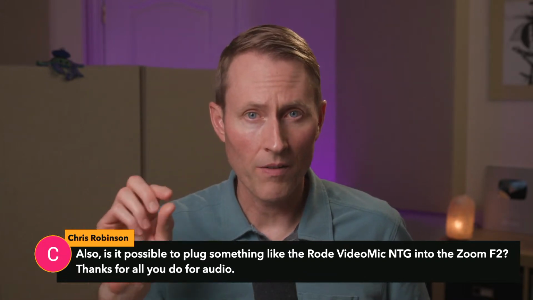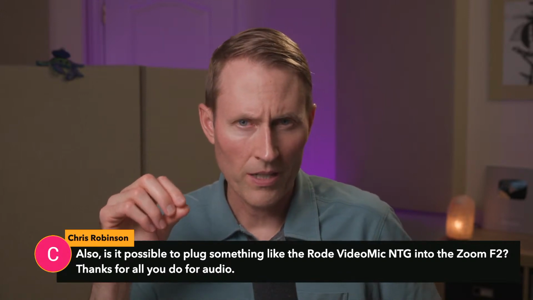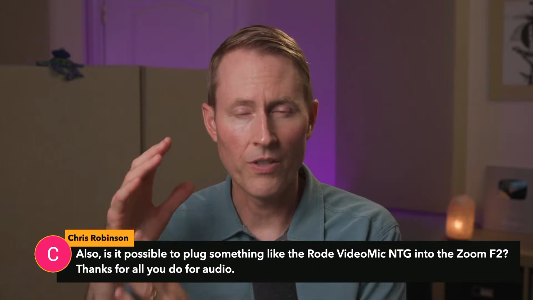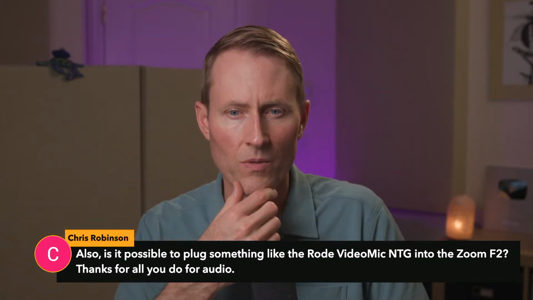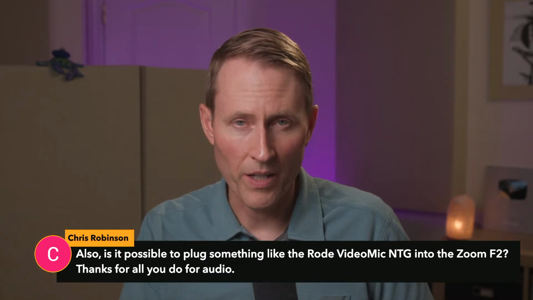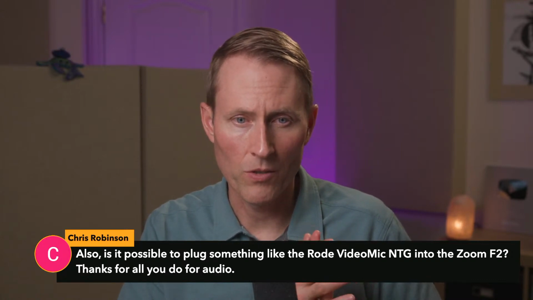The only hesitation I have is that the VideoMic NTG has that little TRRS connector, and it does its little communication with the device that you plug it into to figure out what it is. And in most cases that works, but there are a few cases where it doesn't. I would be surprised if it didn't work, but you should probably get confirmation from someone who's actually tried it for sure. But good question, Chris.